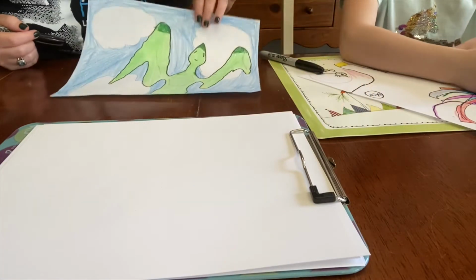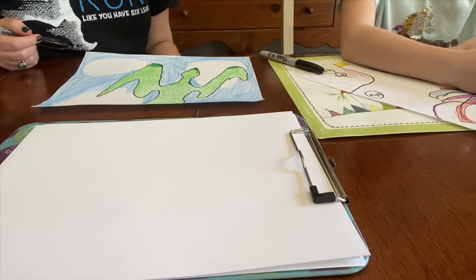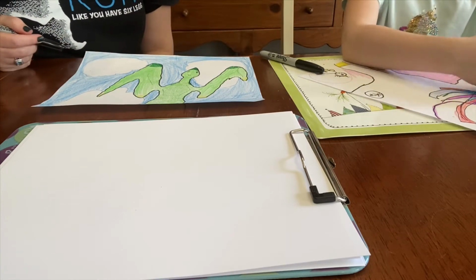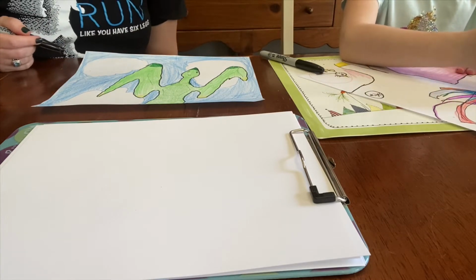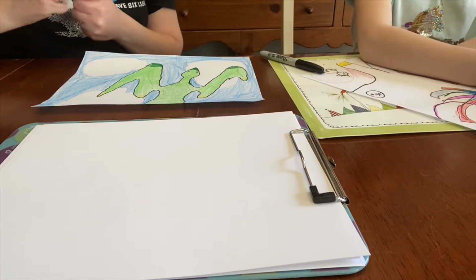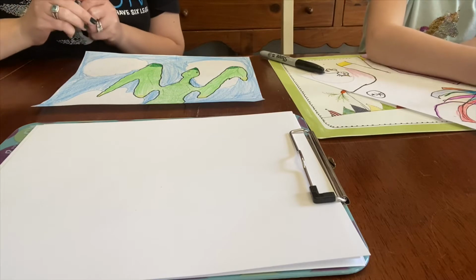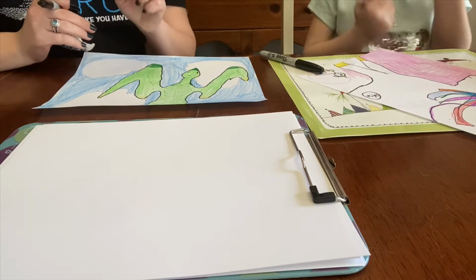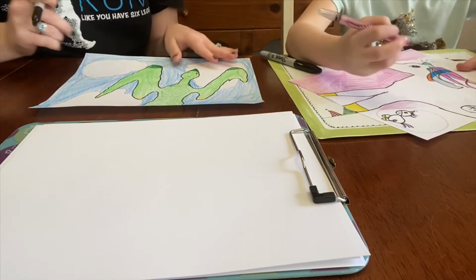All right, so now we're gonna take our picture and we're gonna turn it into a story. So when I look at this, I'm thinking that this dinosaur is headed to its nest. So I can start writing. I might want to write lines to plan for each one of my words. I also want to make sure that I'm leaving a space in between each word.